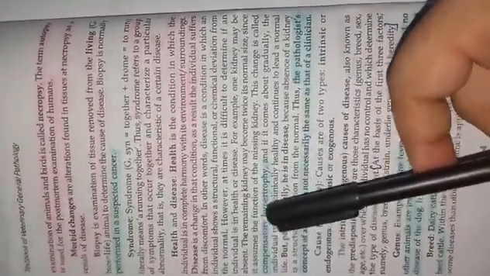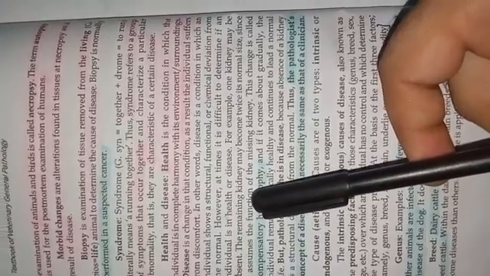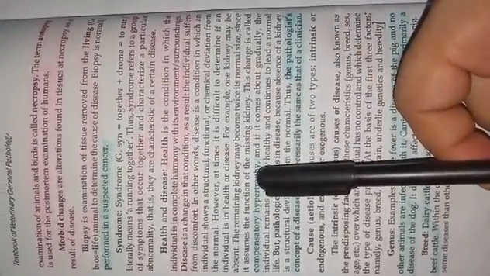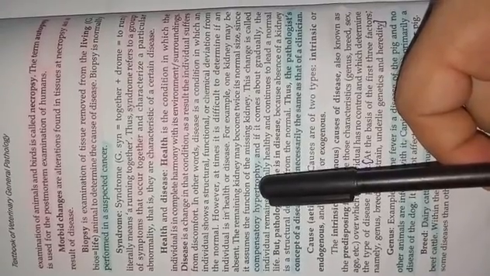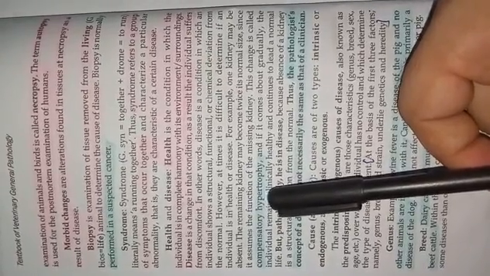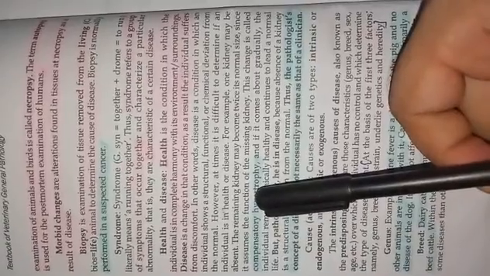For example, compensatory hypertrophy as shown by the kidney. If one kidney of a dog is not working, we remove that kidney, and the dog will live a normal life, as the second kidney will become twice its size. That increase in cell size is called hypertrophy, and it will help the second kidney perform the functions of the lost kidney also.